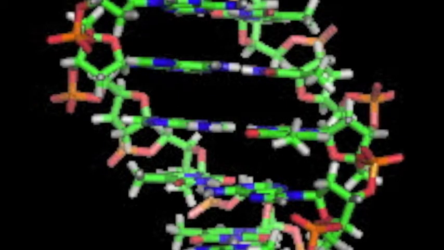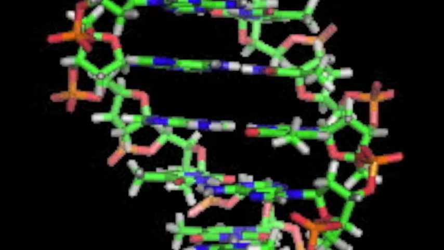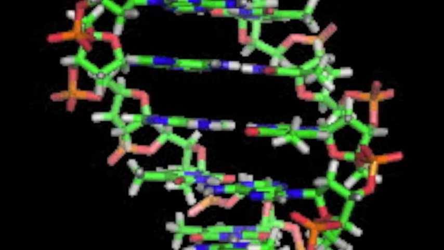If we look in a cell at the amount of RNA, what we find is about 75% of the RNA that's in any cell, just cellular RNA, doesn't matter whether it's a human cell or a bacterial cell, is ribosomal RNA. This is pretty much the universal amount.